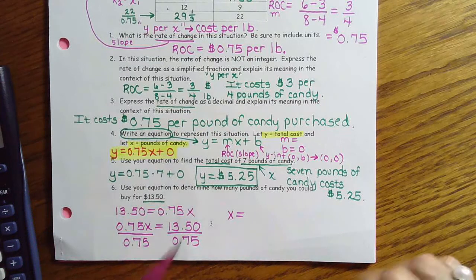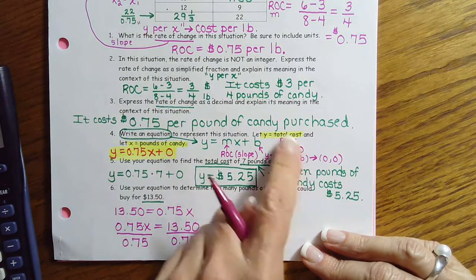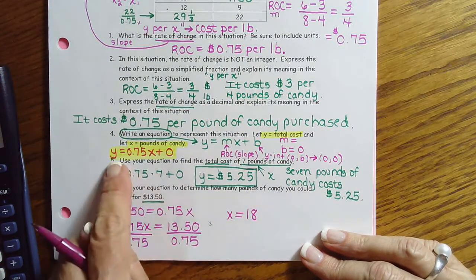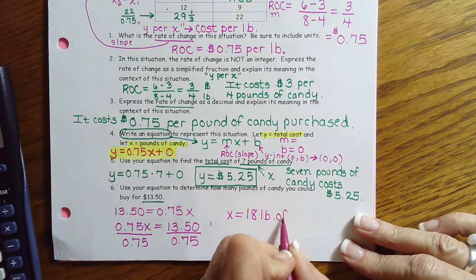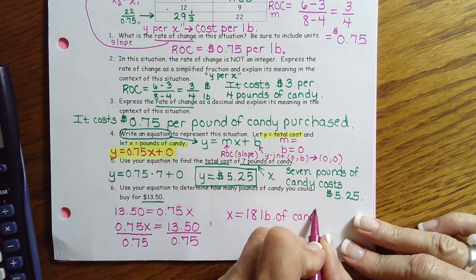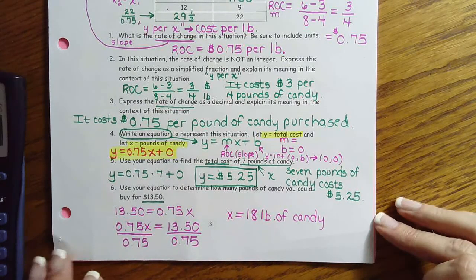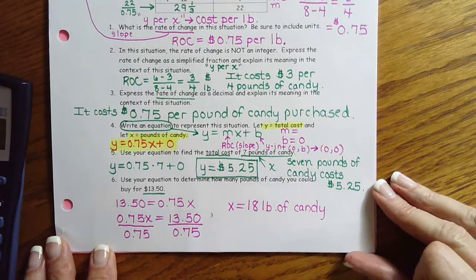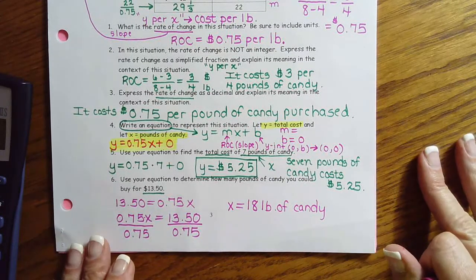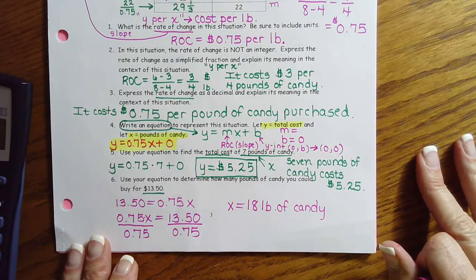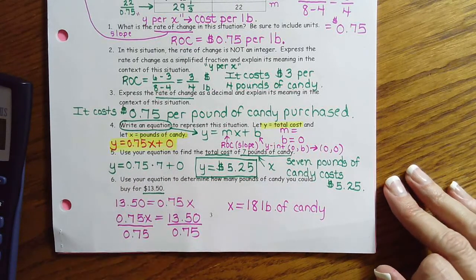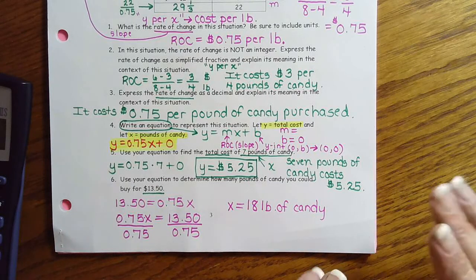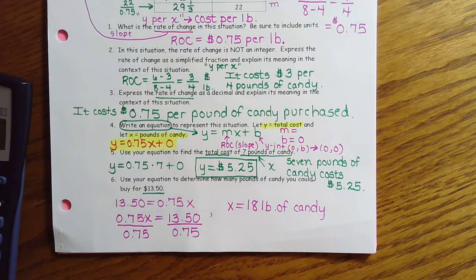So 18 what? Well, that's why it's always a good idea to highlight these things. This is x. x is pounds of candy. And you'll see we're going to do this over and over and over again in this chapter. Write an equation from the given material, usually from the table. Then they're going to give you x. Then they're going to give you y. Then they're going to ask you for x-intercept, y-intercept, all kinds of things. So this is kind of giving you the flavor of what this module's about.